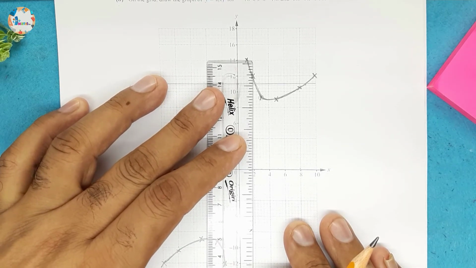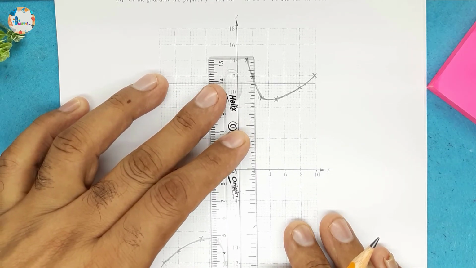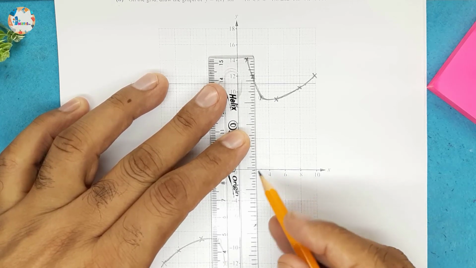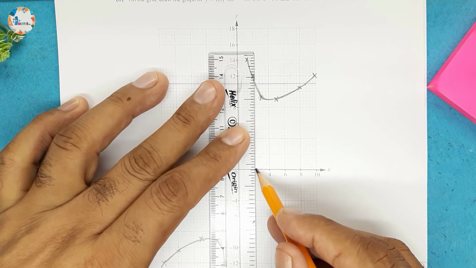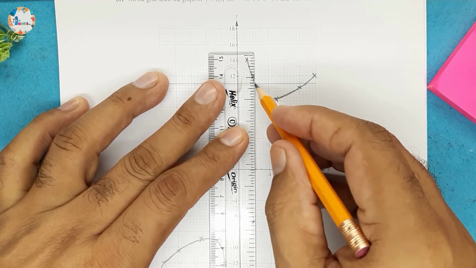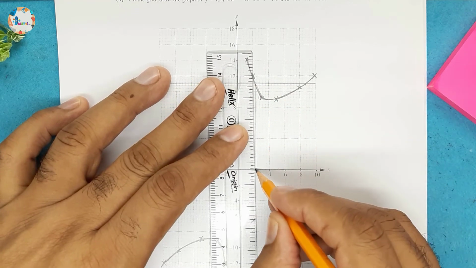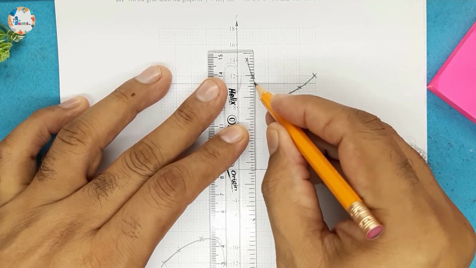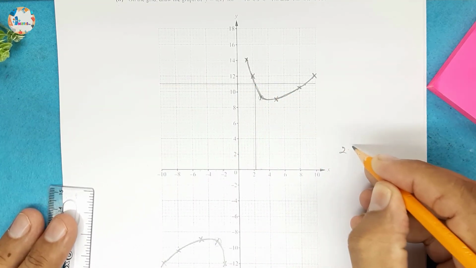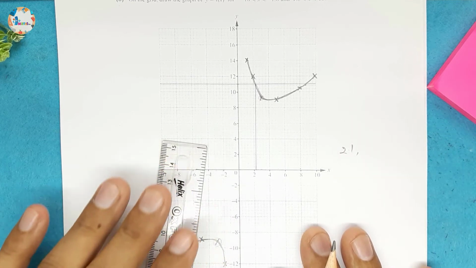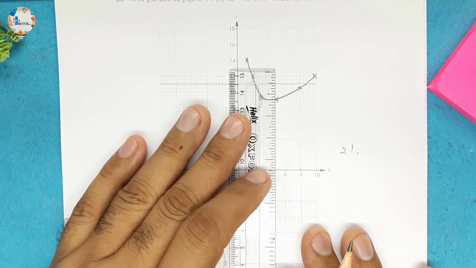The first reference which we got is over here, which is very close to 2 basically. So we can write it as 2.1 basically, 2.1 value.